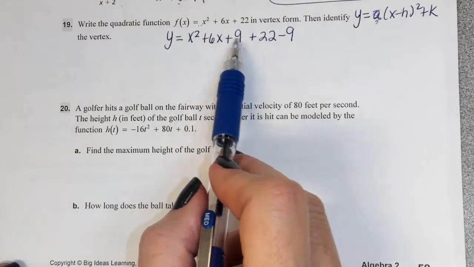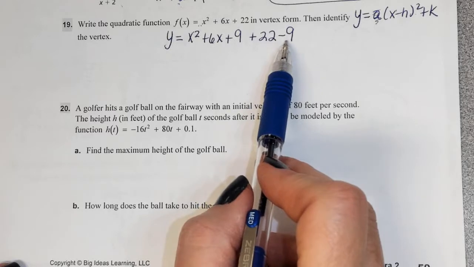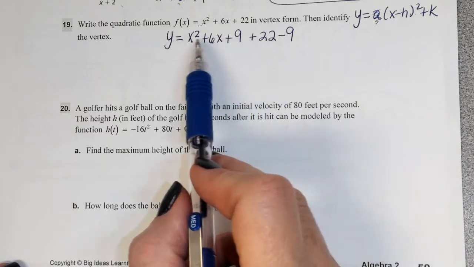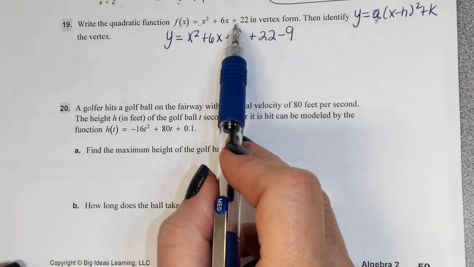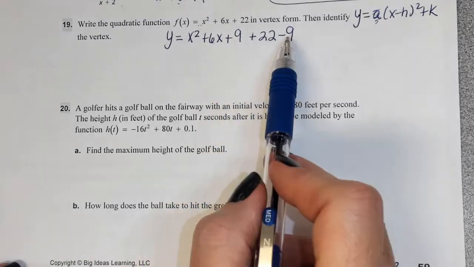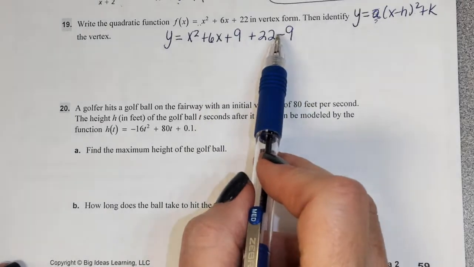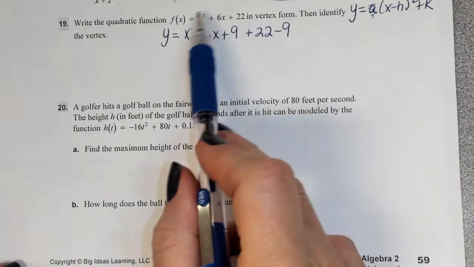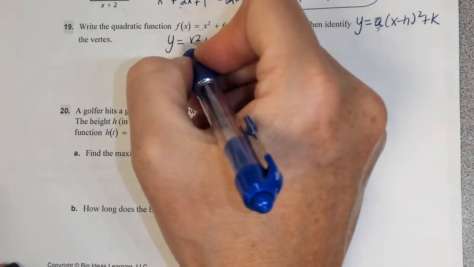See, look, I added 9 to this side, but I'm also going to subtract 9 from this side. Do you see how if I do that, it's really just x squared plus 6x plus 22, like it's supposed to be? I can't change the meaning of this. Like if I would have put plus 9 here and plus 9 here, I would have actually added on 18. I'm not allowed to do that. I have to keep it equivalent. So this is the way it should look.